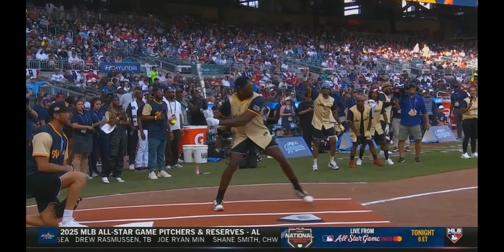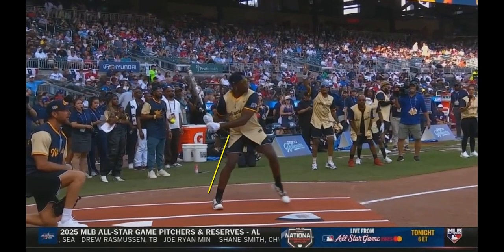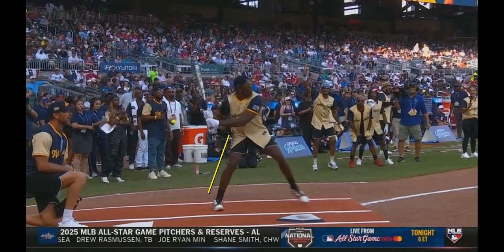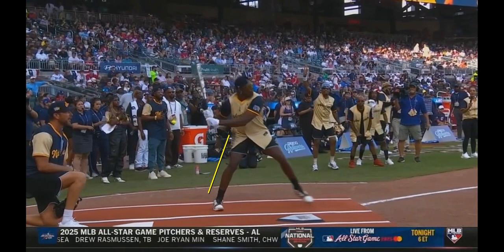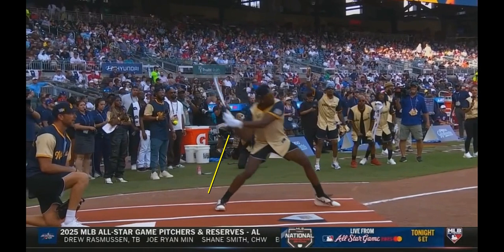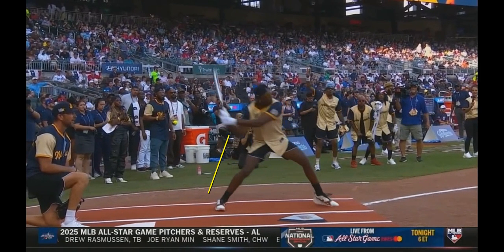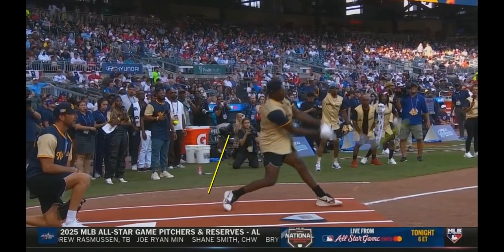Did he load with leverage? Yes, he did. Did he hold on to some of that energy? He's keeping the upper body back a little bit, and then when the decision to swing happens, the front foot gets down and the backside releases. So the front heel hits as the back heel is releasing.